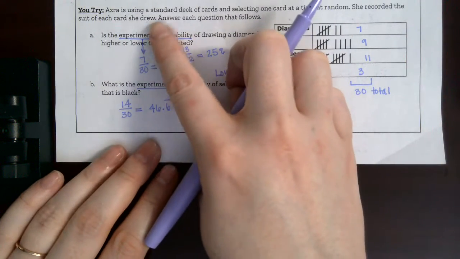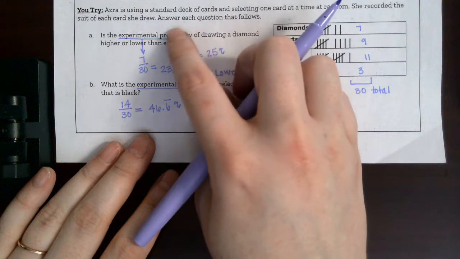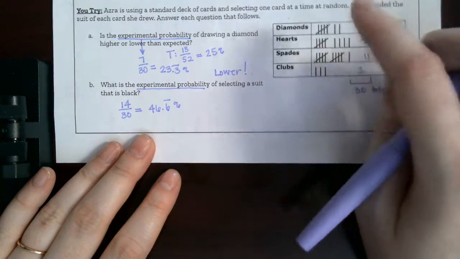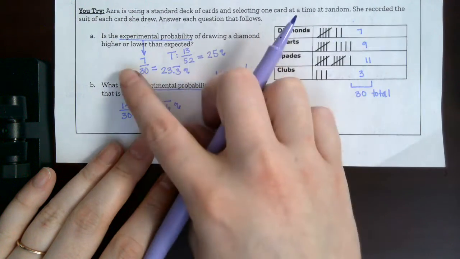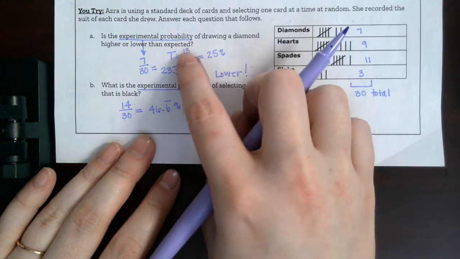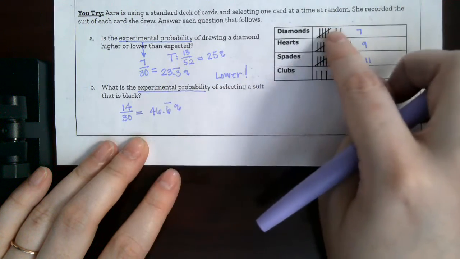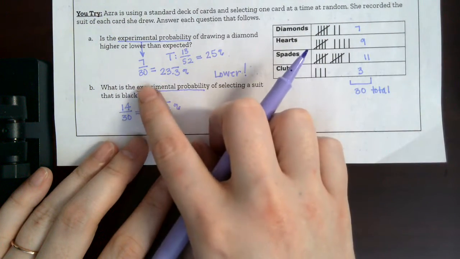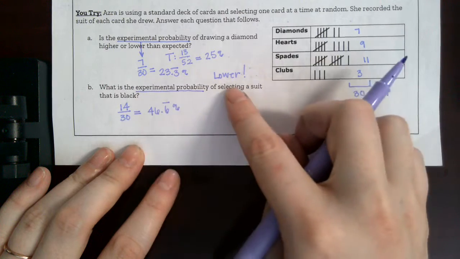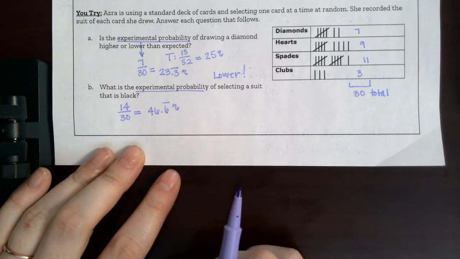So in this problem, whenever we're talking about a standard deck of cards, you should know that that means there are 52. You do just need to know that there are 52 cards in a deck, because that's a very common probability question. So 52 cards, and we have these 4 suits. So experimental probability of drawing a diamond is higher or lower than expected? Our theoretical is 13 over 52. So that's 1/4 because there are 4 suits. And then our experimental of a diamond is 7 over 30 draws total, which is 23.3. So our experimental is lower. And part B, what's the experimental probability of selecting a suit that is black? Those are spades and clubs. So 14 out of 30, which is 46.6%.